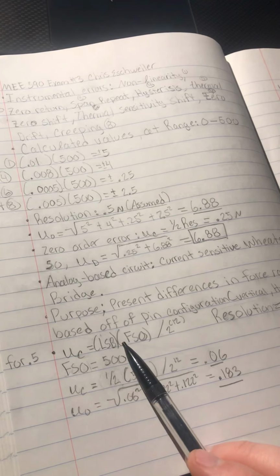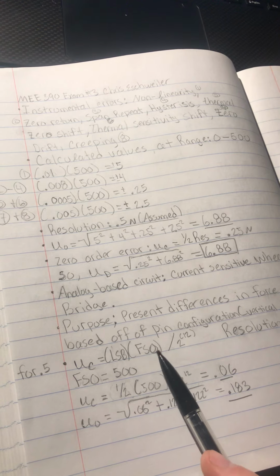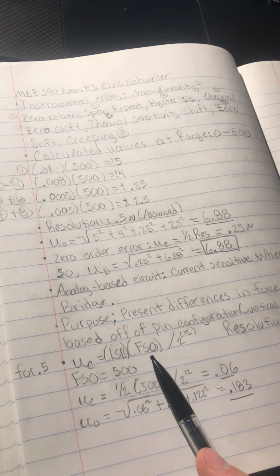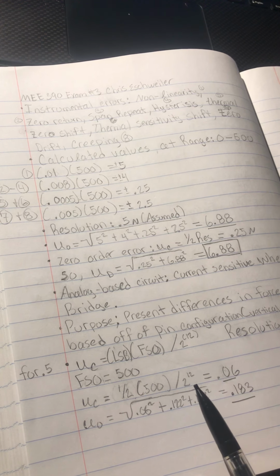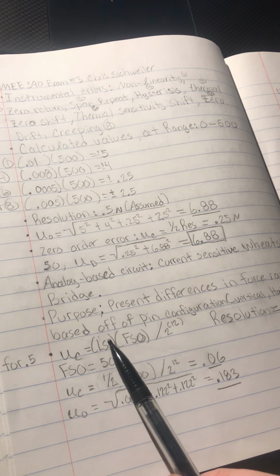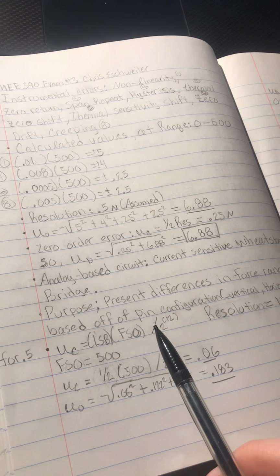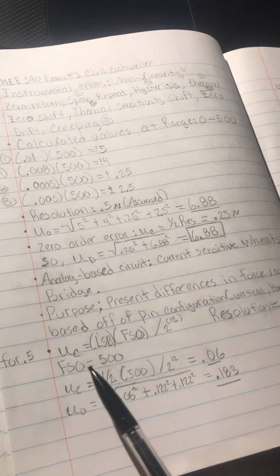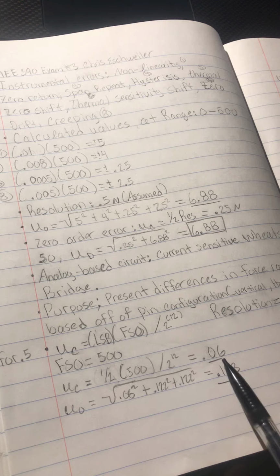You have your LSB and your FSO in order to find your zero order error, which is actually, this is your zero order error. This is going to be the equation in order to find the instrumental error. So have your FSO at 500, you can plug that into there.